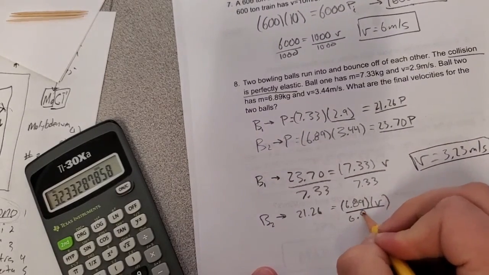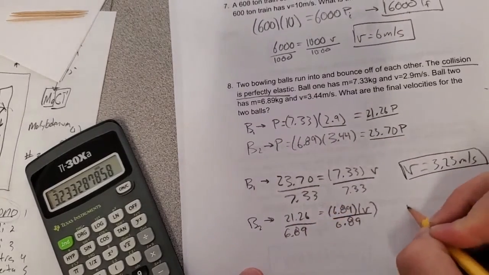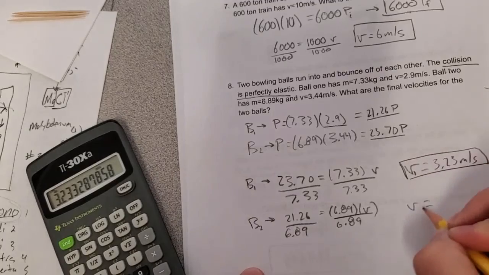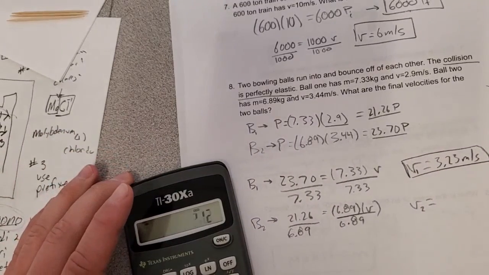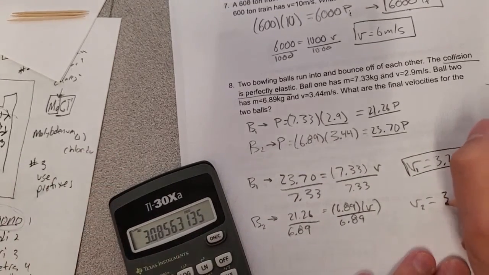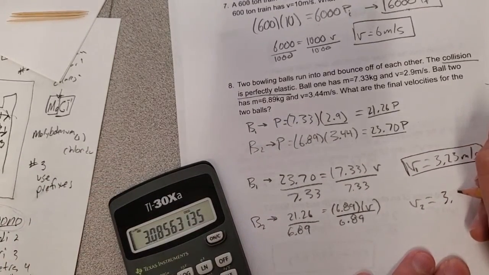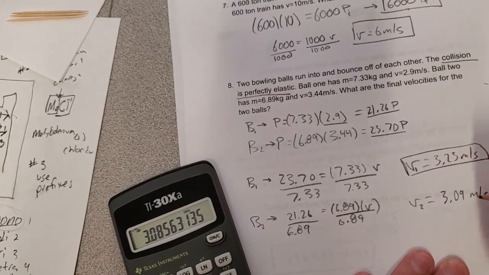Divide by 6.89. V of ball 2, 21.26 divided by 6.89 is equal to 3.09 meters per second.